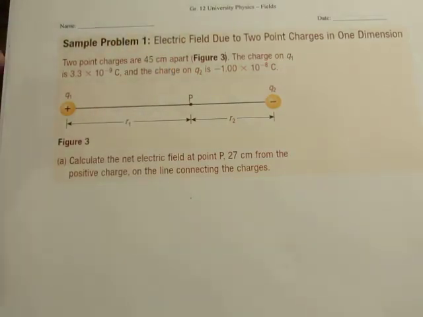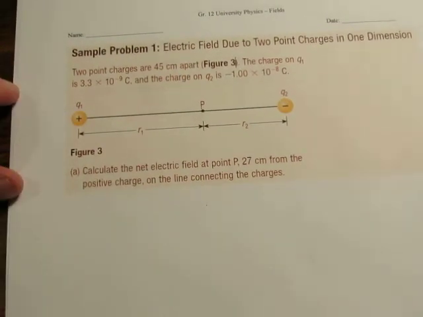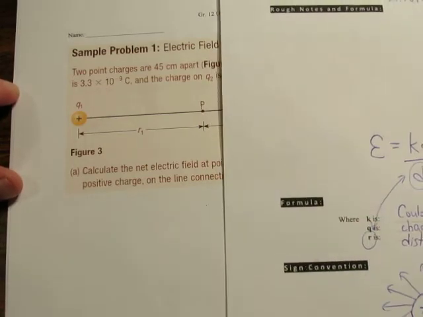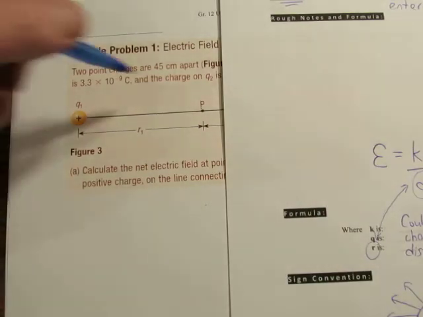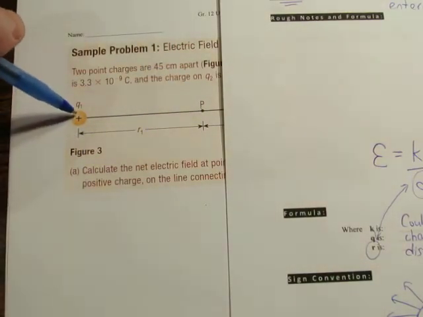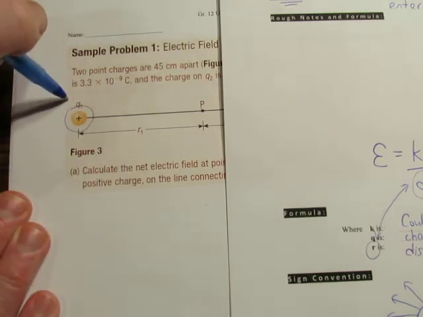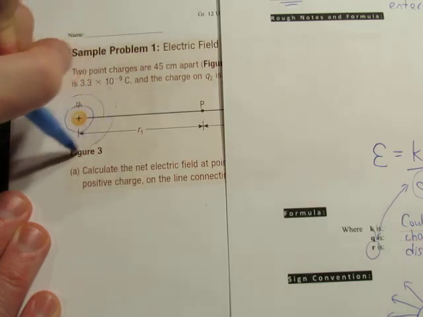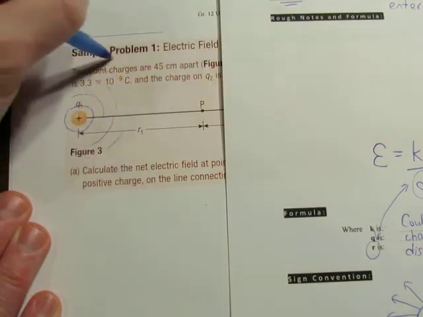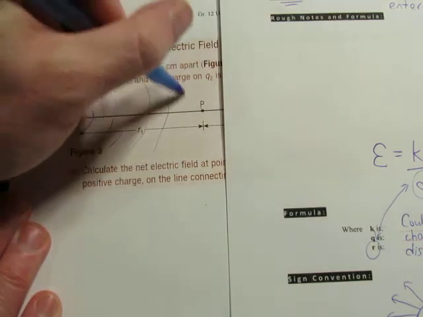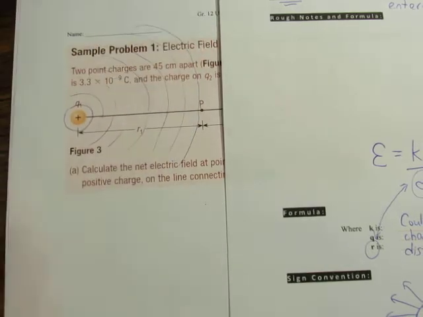Well, here's what you need to think about. First of all, think about this. Forget that charge that's on the right, and just look at this. There's a positive charge here. This positive charge is creating an electric field around it that radiates outwards, and we want to look all the way over at point P.